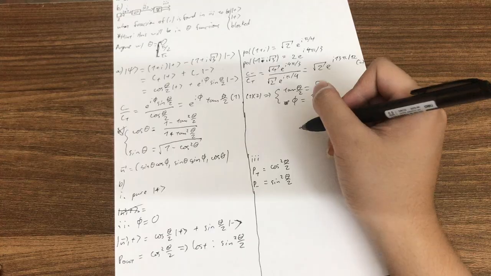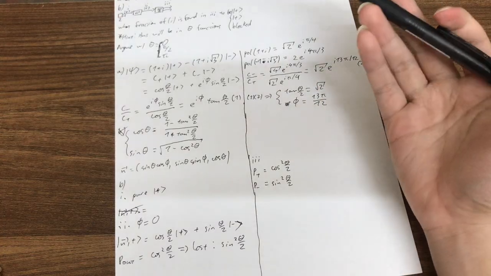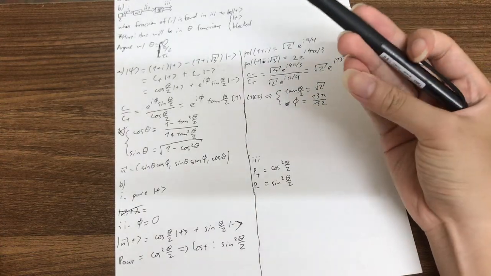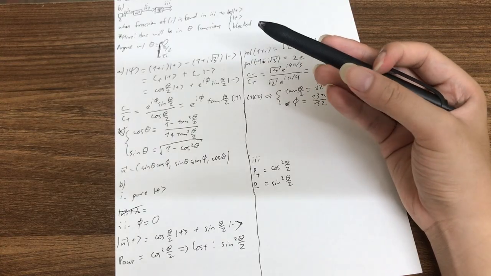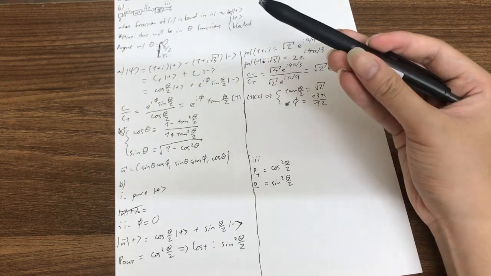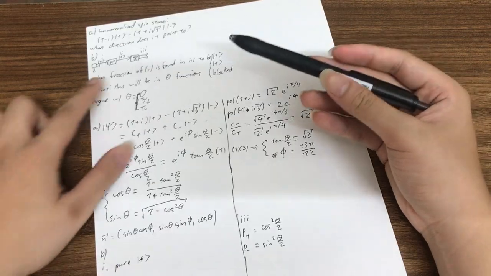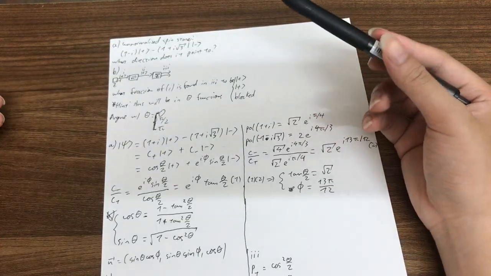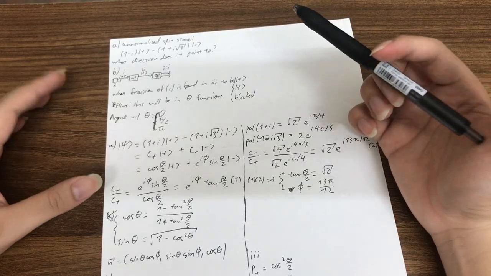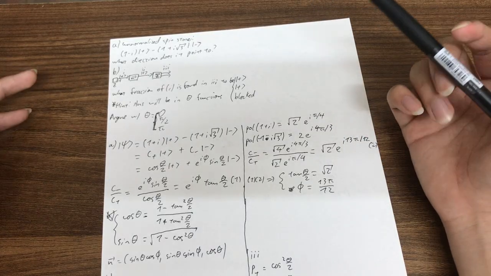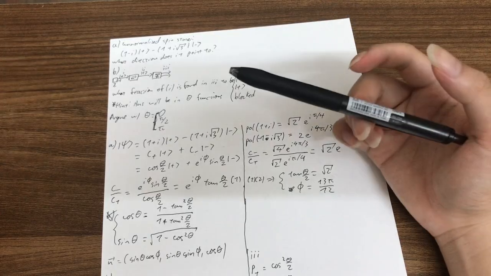I'm thinking of a way to explain it a little bit clearer. It's like you first have a plus beam, you pass it through a Stern-Gerlach device, then only the plus state is going to go out, and the rest is going to be blocked.